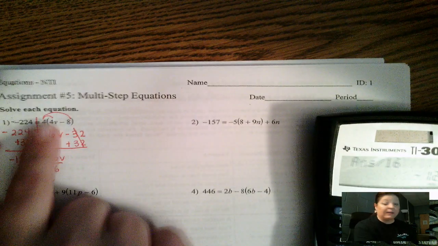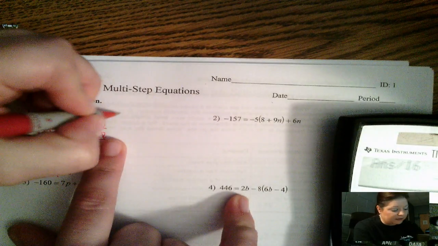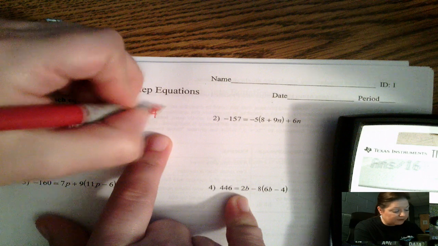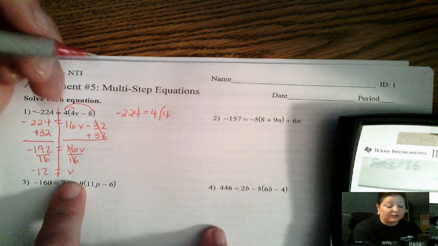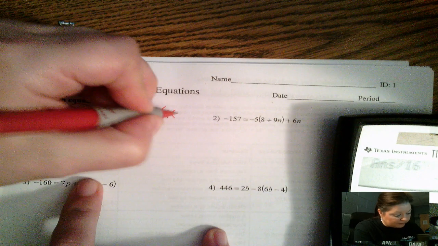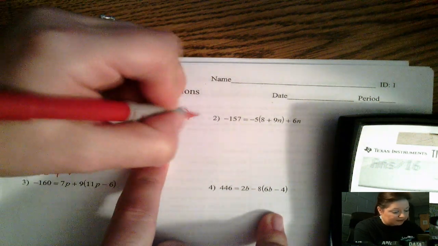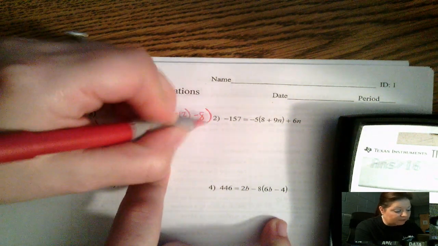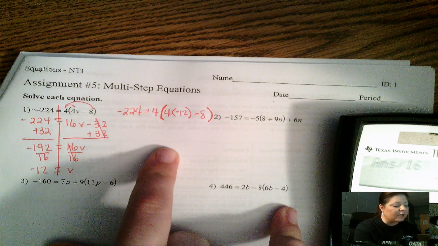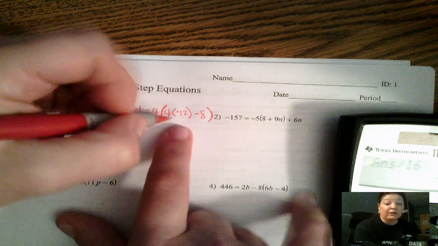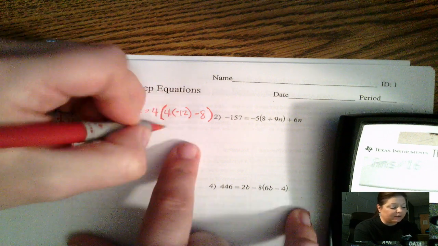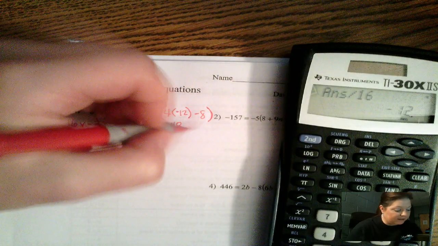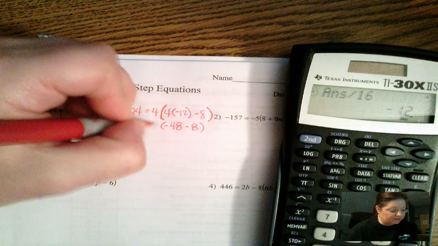So I'm going to take my original equation, and I'm going to put negative 224 is equal to 4, parentheses open, 4, and then my v is actually negative 12, so I'm going to put inside parentheses negative 12 minus 8. Close those parentheses. Okay, so I've substituted the negative 12 in for where the v was. So I'm going to start on the inside and work my way out. So 4 times negative 12 is negative 48, right? So now I have negative 48 minus 8, and that's in parentheses with times 4.